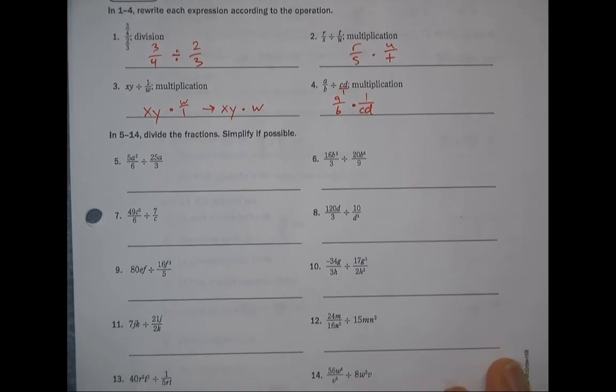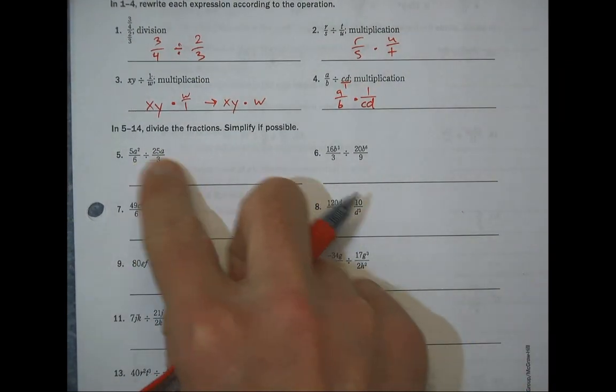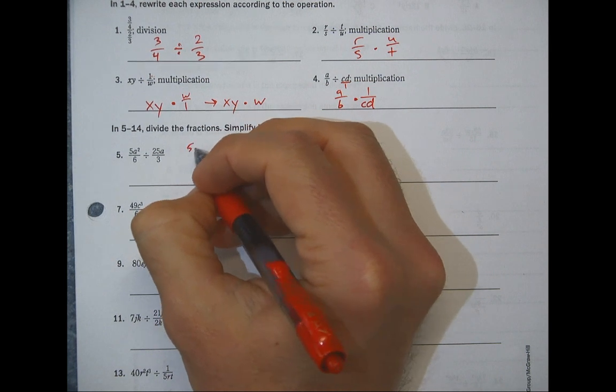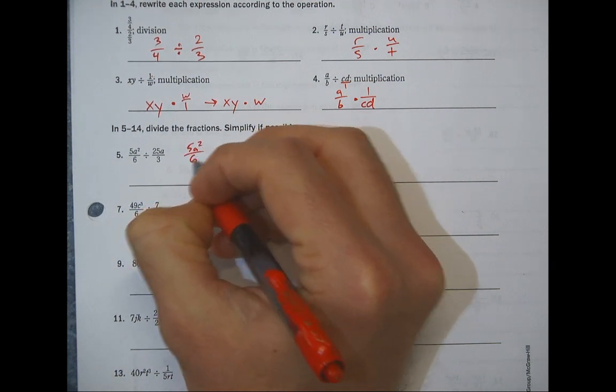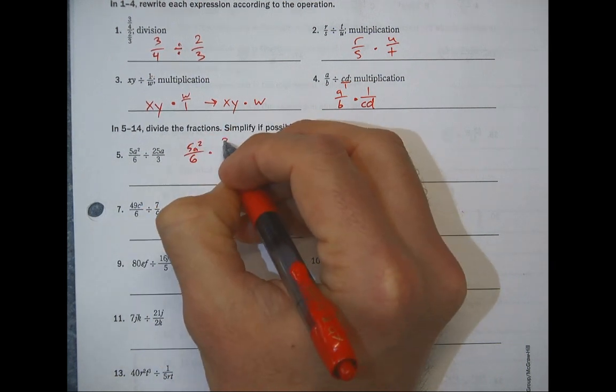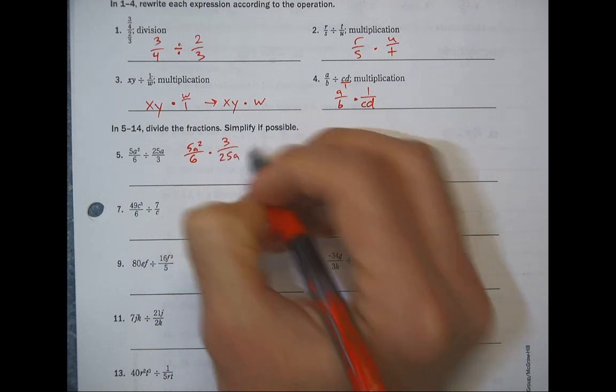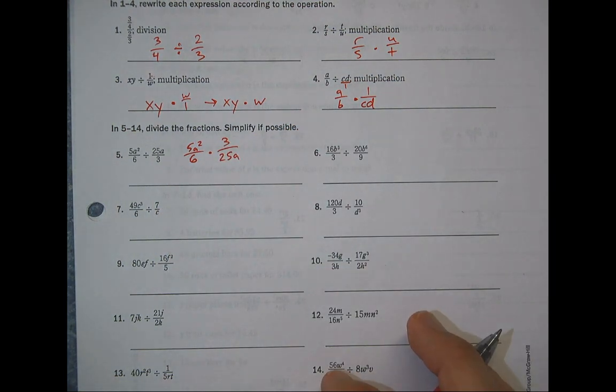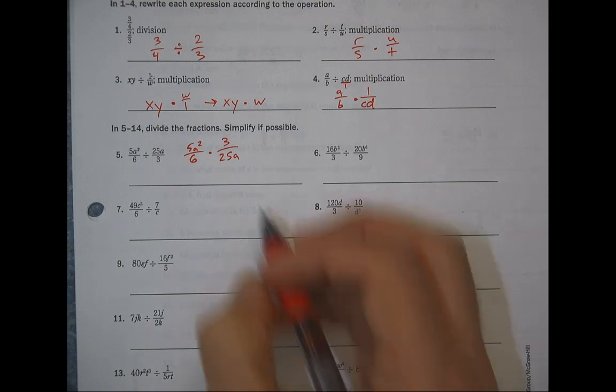All right, down to the bottom now. Let's go ahead and use this. So we're going to go ahead and rewrite this as multiplication. So this has to flip. And now it's just like that whole page of 5-1 we just did. Cancel everything you can cancel.